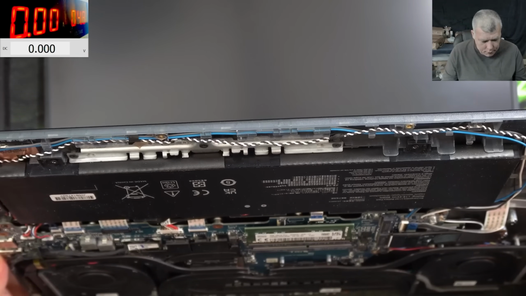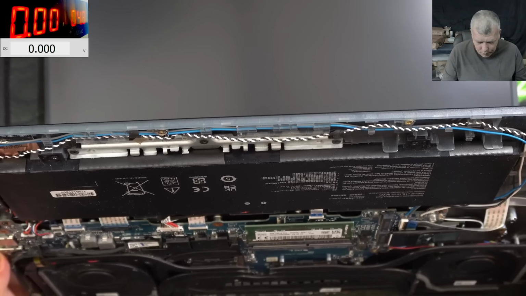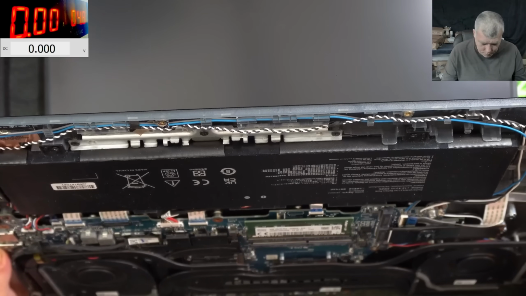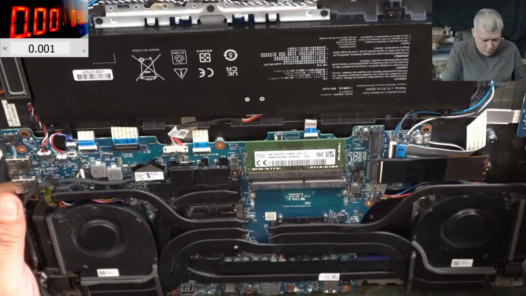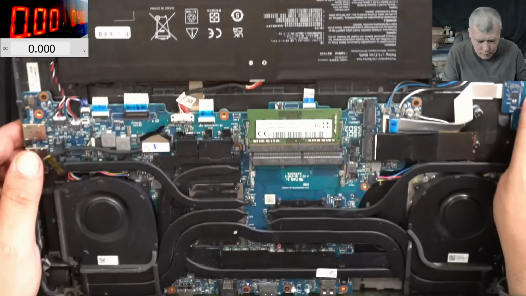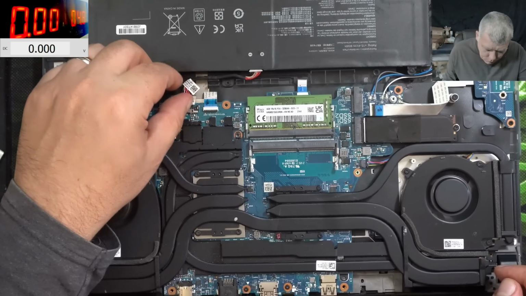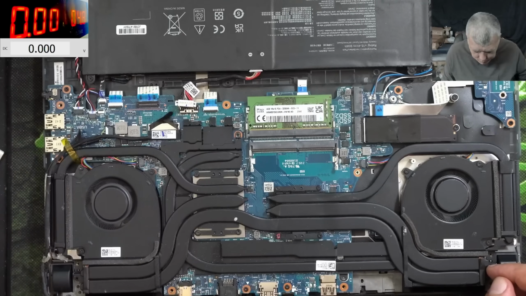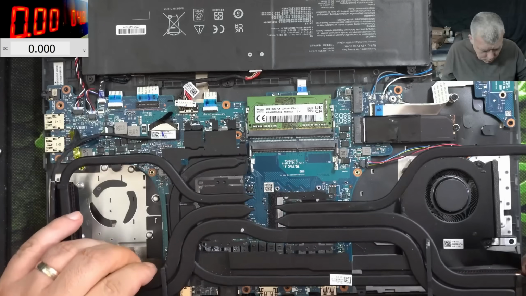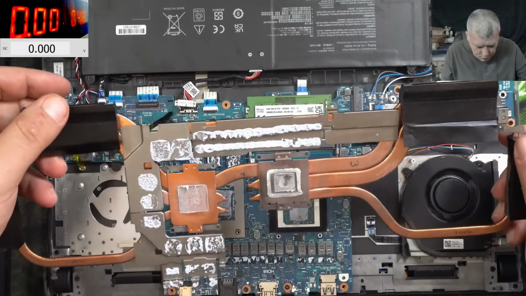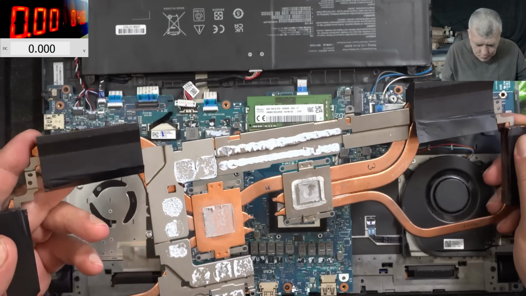Fans spinning at full speed indicate a BIOS issue if we have an Intel CPU. Let me unplug the battery and let's disconnect the heatsink. Let's take out the heatsink. And the heatsink is out. Yeah, we have an AMD CPU.